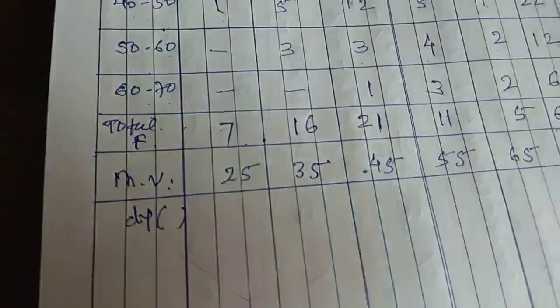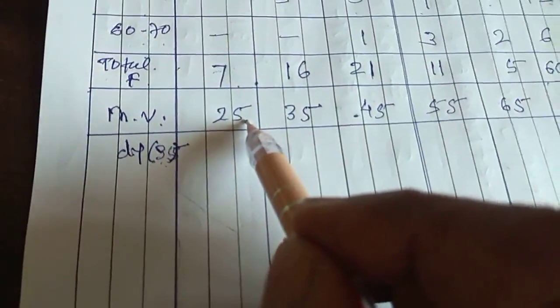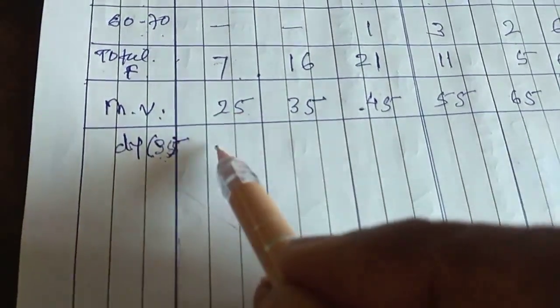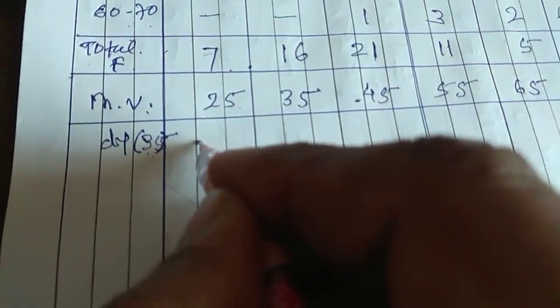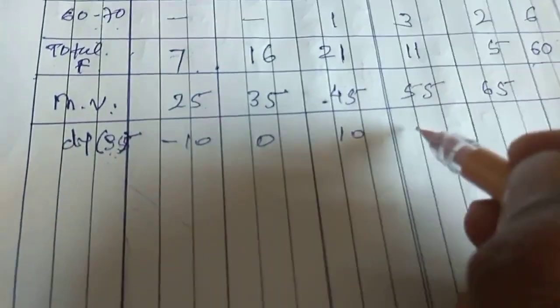Suppose I write here 35. Okay, this 35 should be deducted from 25. What remains? Minus 10. Here 0, 10, 20, 30.